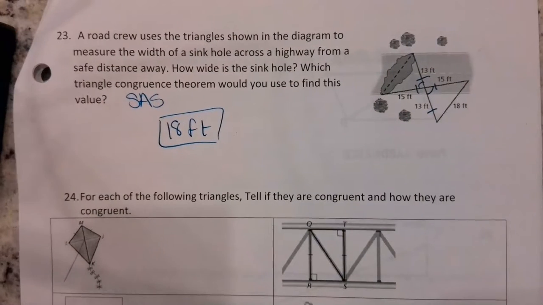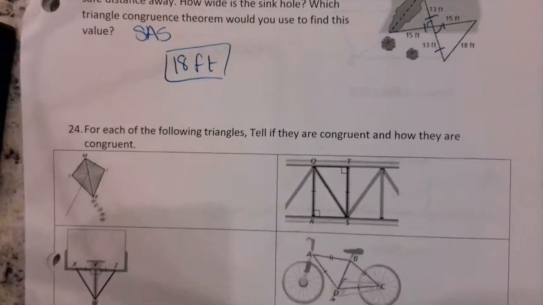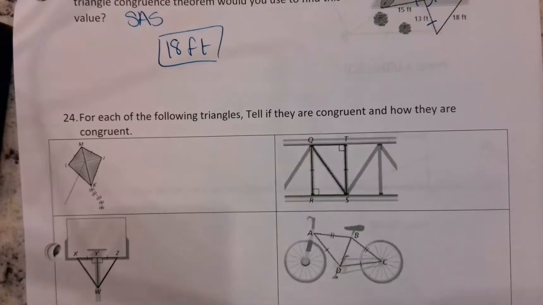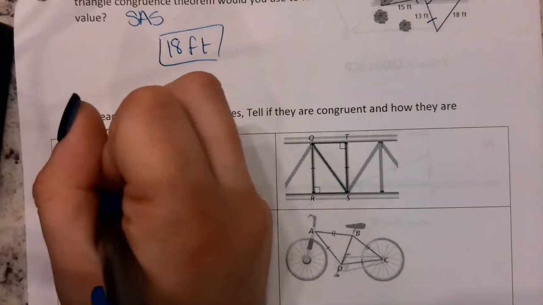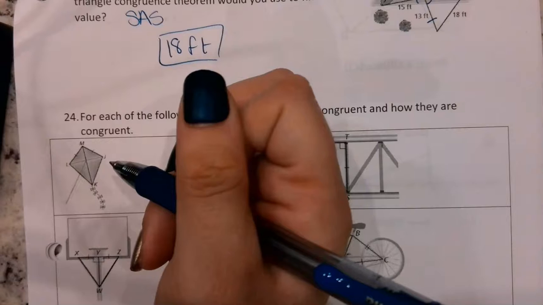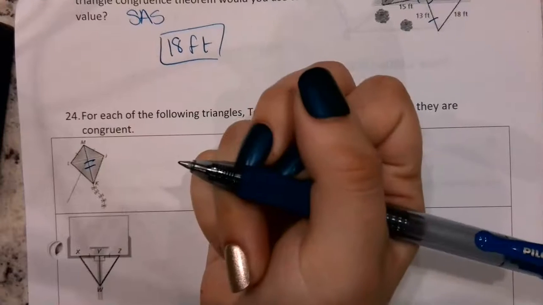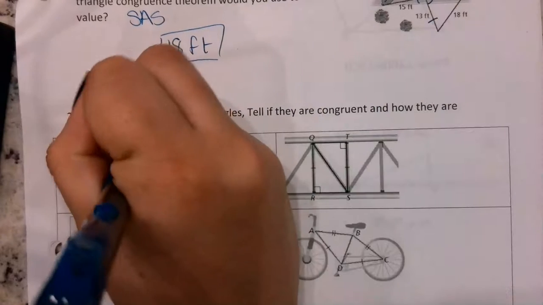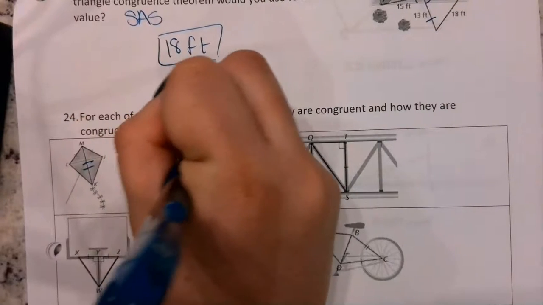Okay. This one wants me to decide if each pair of triangles is congruent, and if so, how. So this one gives me a congruent side. Then I know this is congruent. I don't know if there's a third side or an angle, so this one is not enough information.